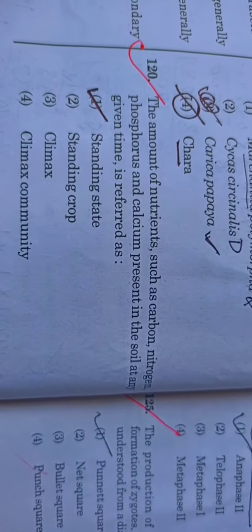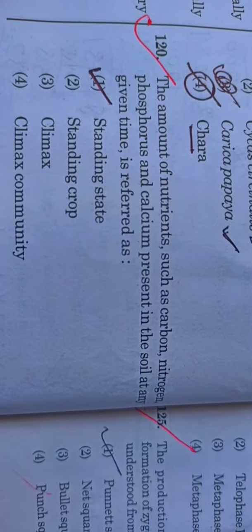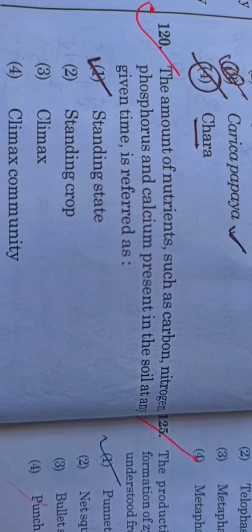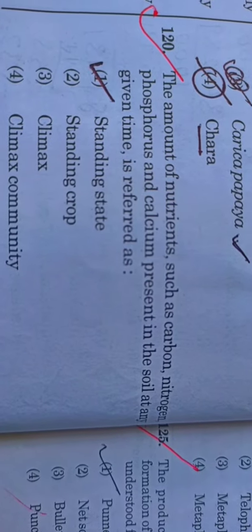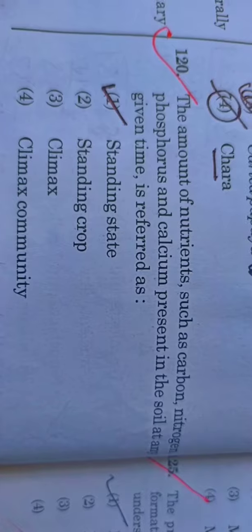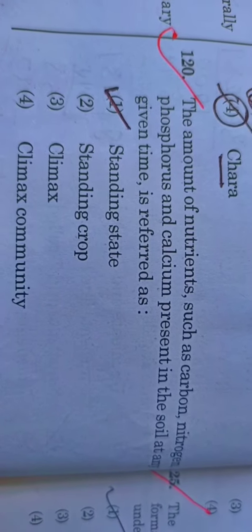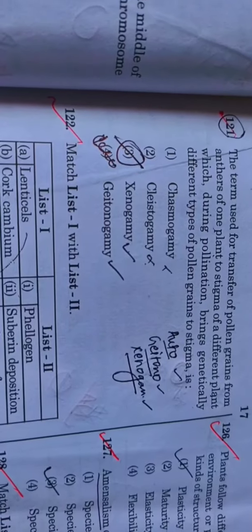Question number 120. The amount of nutrients such as carbon, nitrogen, phosphorus and calcium present in the soil at any time is referred to as the standing state, whereas standing crop is the living matter which is present in soil. So we are talking about the inorganic substances, carbon, nitrogen, phosphorus and calcium. So these are the standing state.